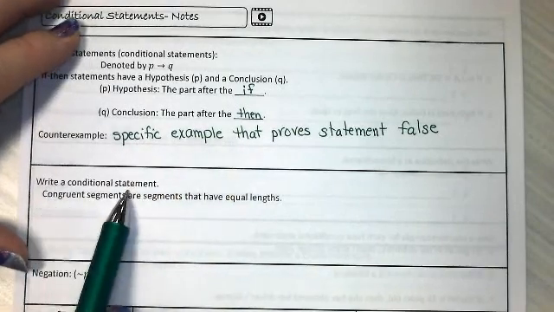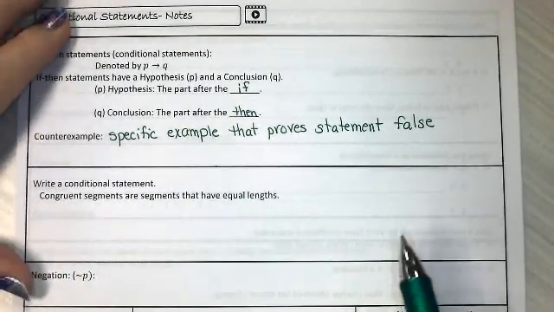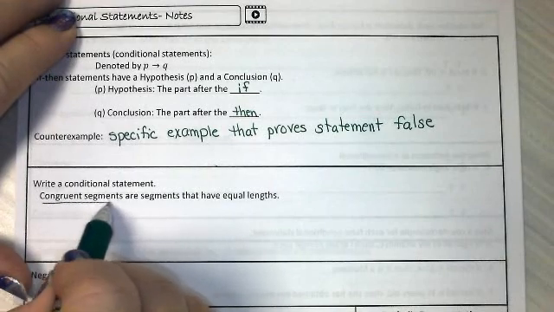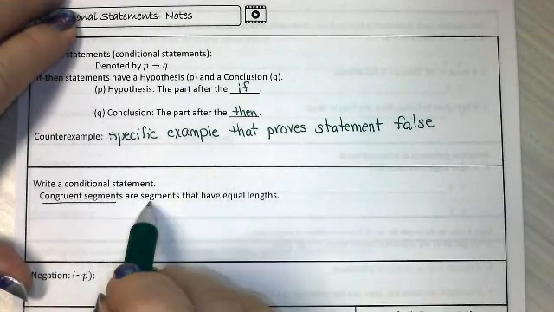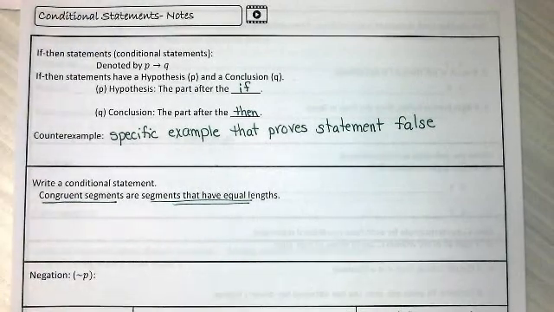So this one says write a conditional statement. So I'm going to take you to English class for just a second. The subject of your sentence is the hypothesis. The predicate of your sentence is the conclusion. And sometimes we have to rearrange words so it actually makes sense. So don't get stuck on if congruent segments, then segments are.